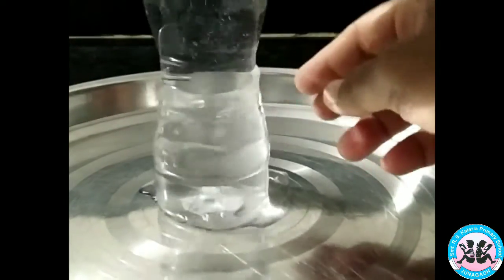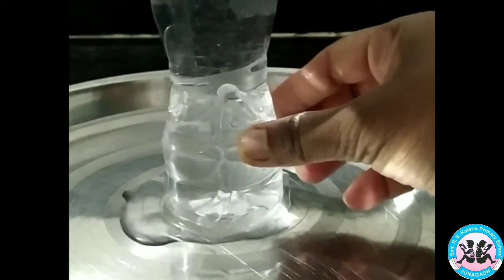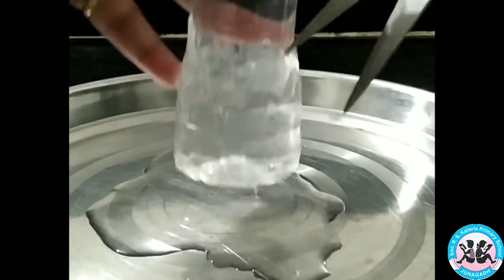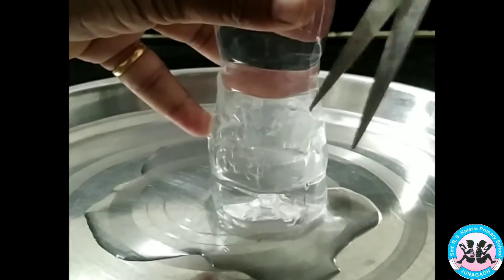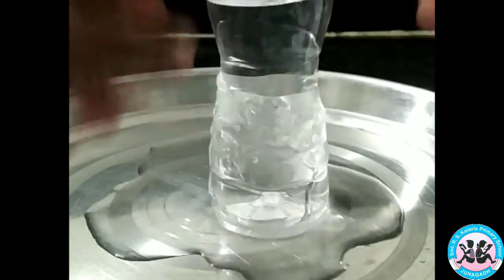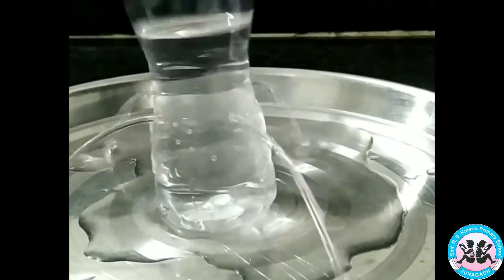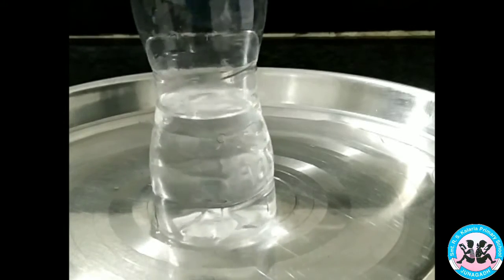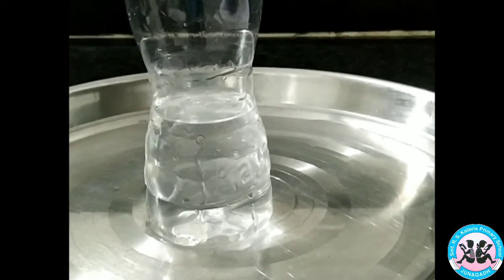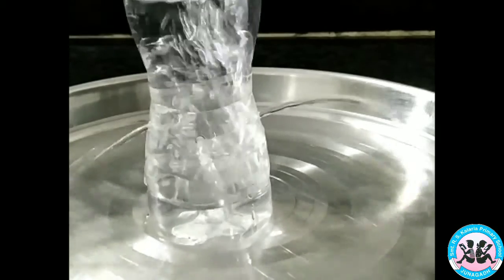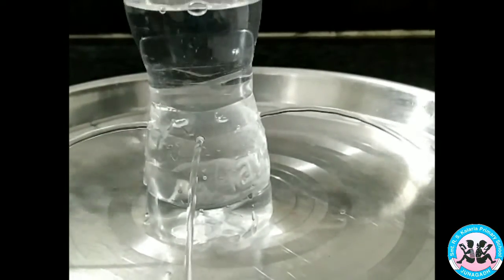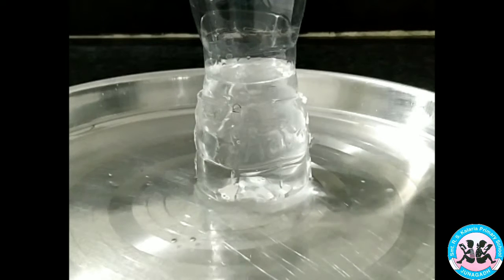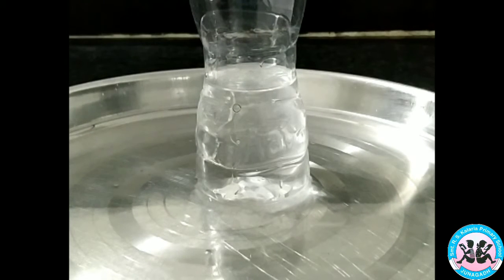You can see that the water has already started piercing out. Now you can see it's a bit like a fountain. At equal pressure, the whole of the water has come out. Again, let's have a beautiful view of this. See, it's all equal pressure from all the sides. It just shows us that the fluid is exerting equal pressure at the bottom level.